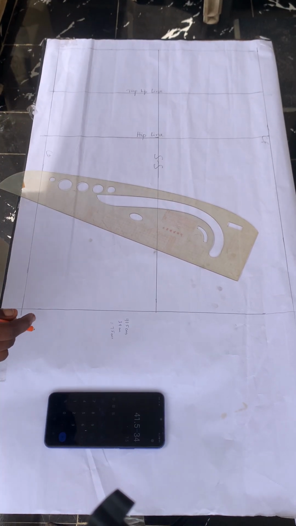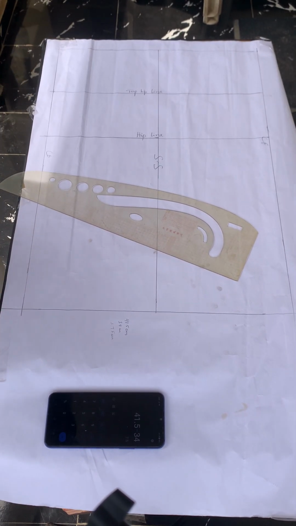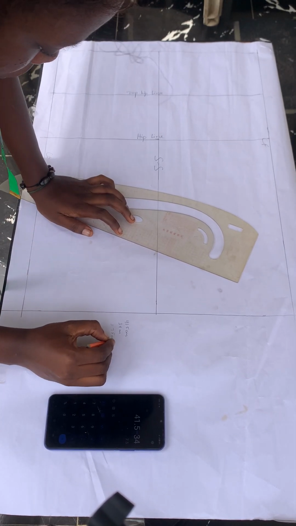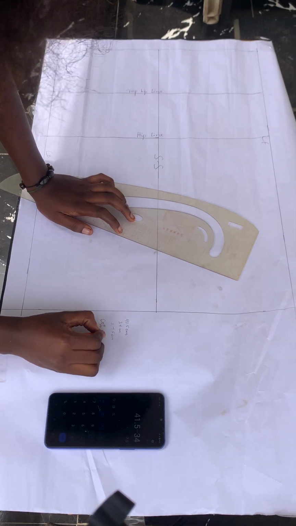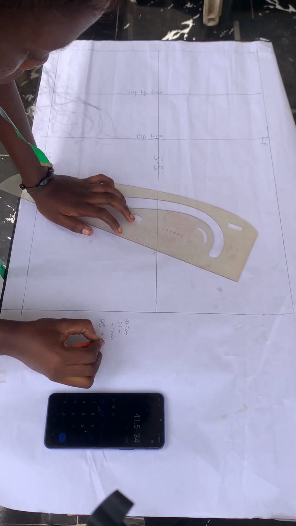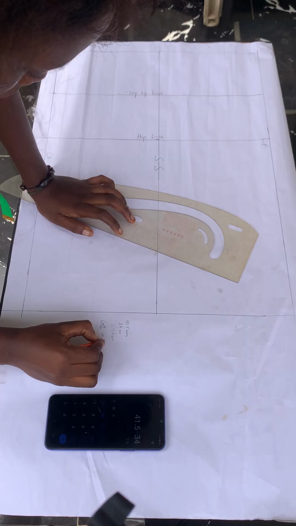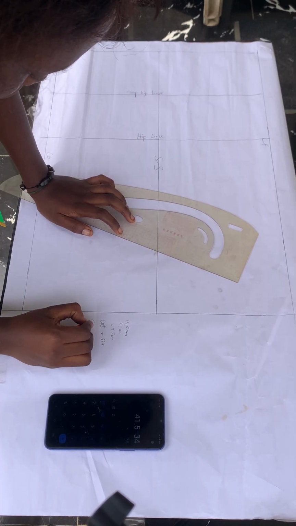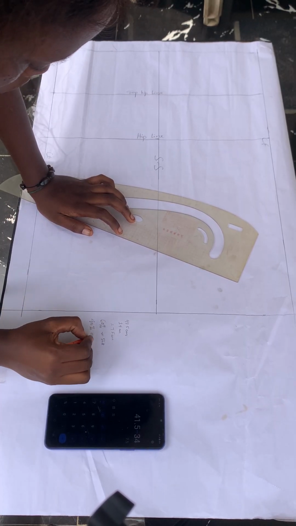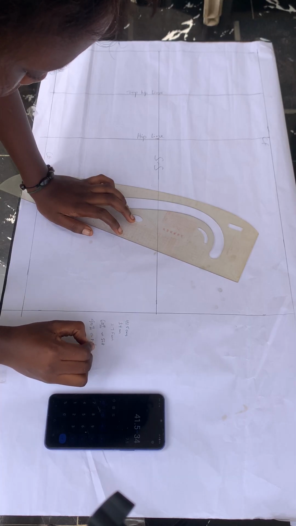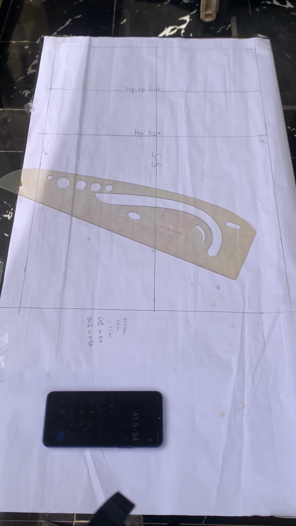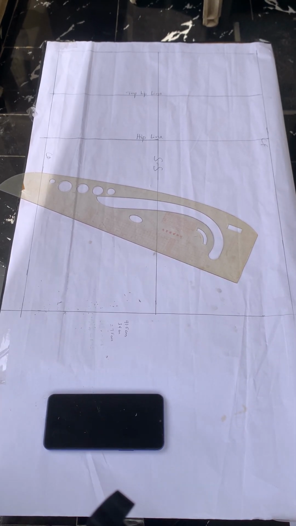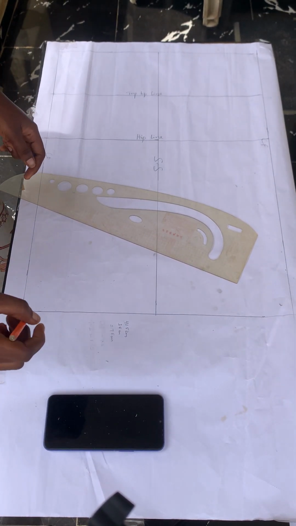Now from this, we have a particular percentage. 60% of this 7.5 centimeter goes to the front and back darts, while the remaining 40% goes to the side seam. Now we need to get our suppression.